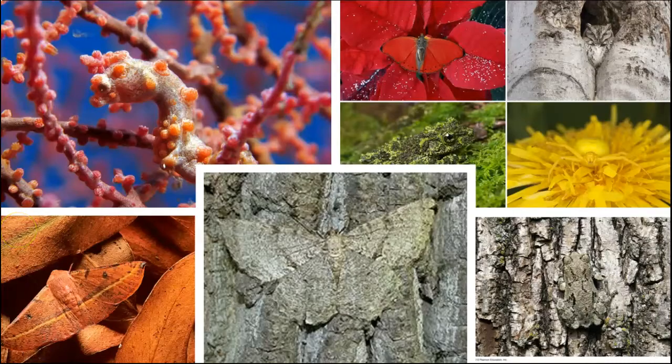Here's some nice examples of camouflage that occurs in the natural world. This is a seahorse that obviously can hide from its predators in this coral bed because it has protrusions on its body that kind of match the coral that it hangs around. Here's a moth that looks very much like the leaf litter on the floor of the forest. Here's another moth that looks like the bark of a tree, so it kind of fades in there. And here's a butterfly that matches the petals of the flowers that it hangs out on.